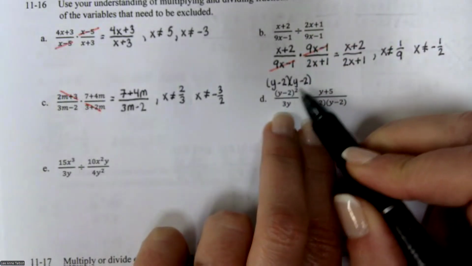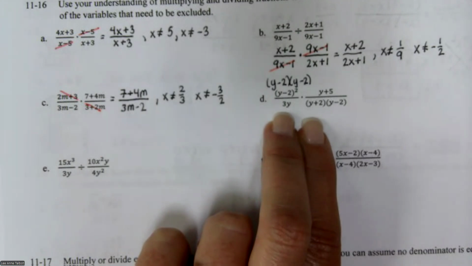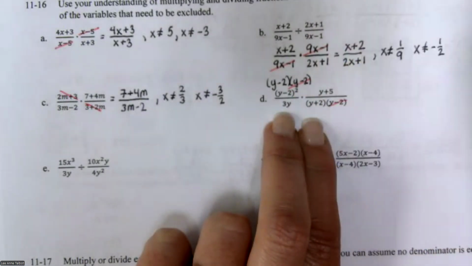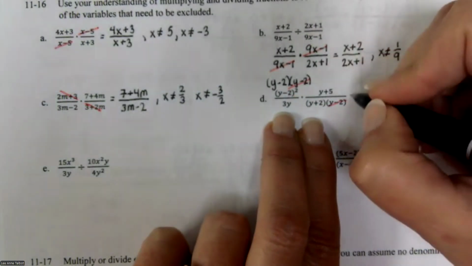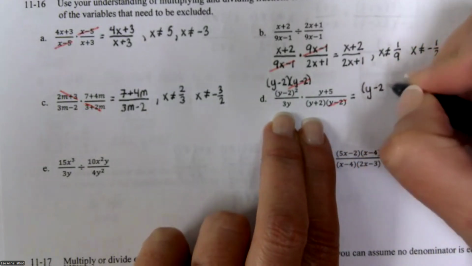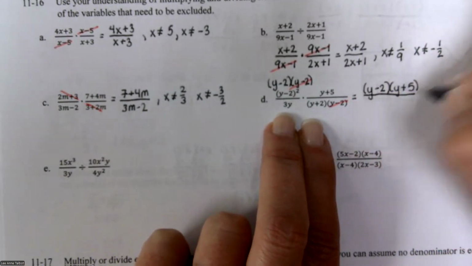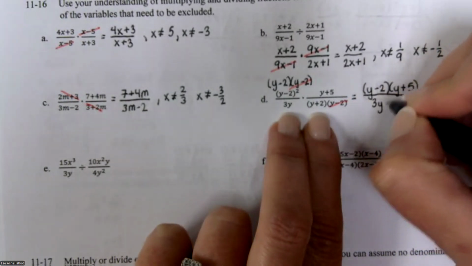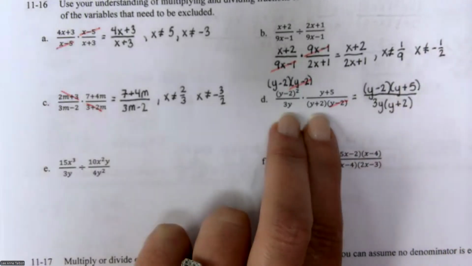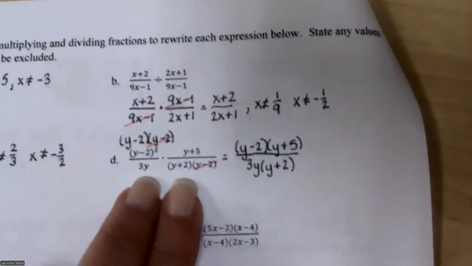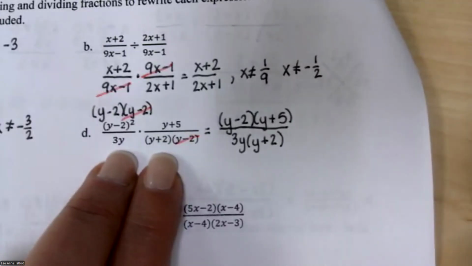On D, I'm going to take the y minus 2 squared and rewrite it y minus 2, y minus 2, just for clarity's sake. What can I cancel? One of the y minus 2 is beautiful. Okay, so on the top, I have y minus 2, y plus 5. On the bottom, I have 3y, y plus 2.